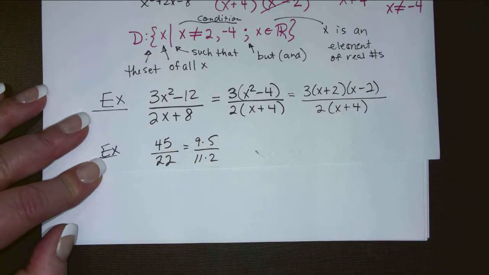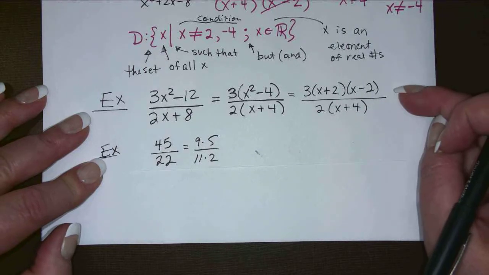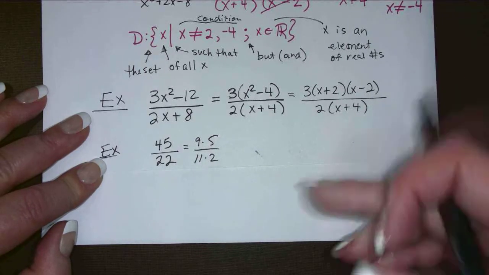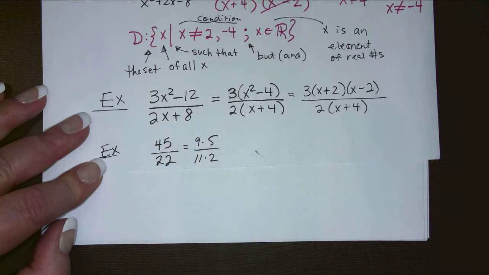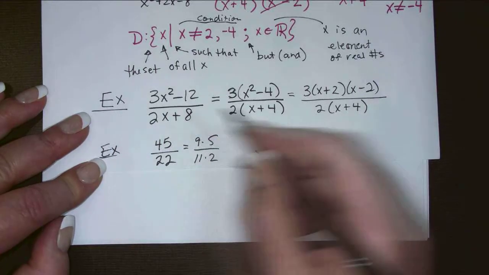Now, there is still a benefit to doing that, because in calculus you're going to set this equal to a number, and then you have to solve. And to solve, you would need to factor it. So it's still a benefit to do that, but this, nothing cancels.